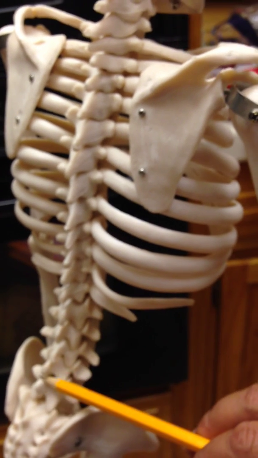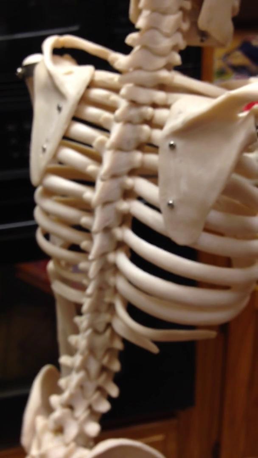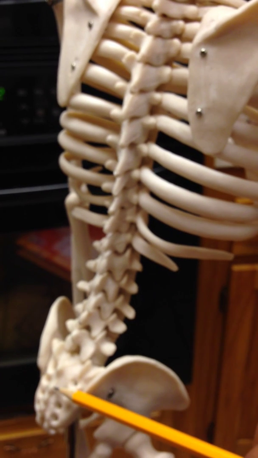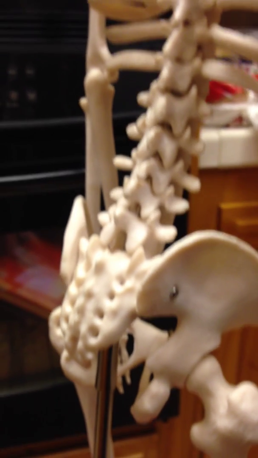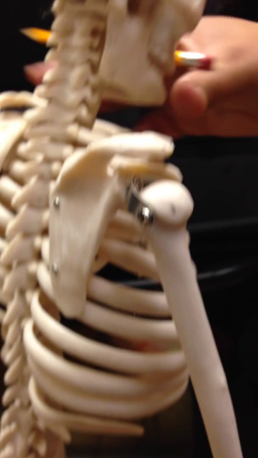You have your lumbar vertebrae, of which there are 5. You have your fused sacrum. There are 5 fused vertebrae here, and at the very bottom is the coccyx. And depending, it could be 4 or 5 fused vertebrae in the coccyx.